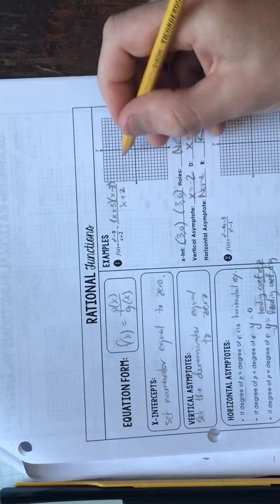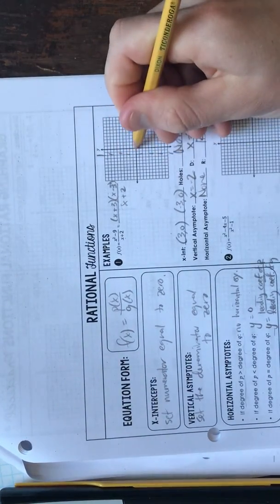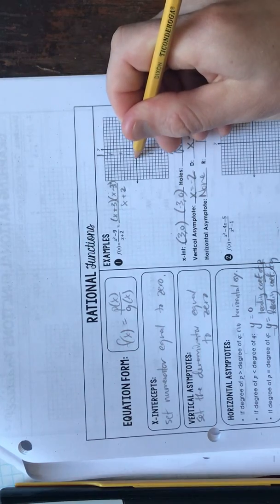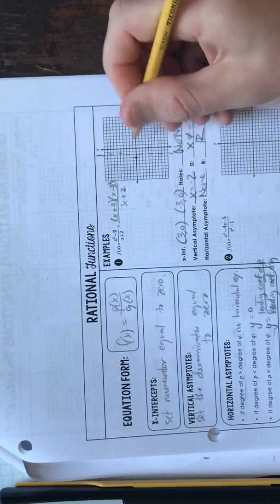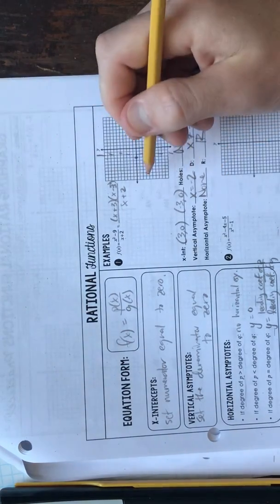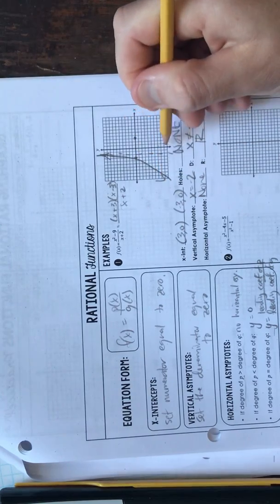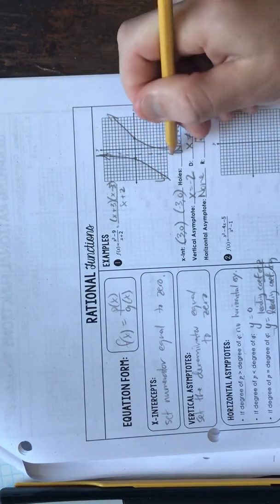So let's graph this guy. I got negative 2. I know I'm going to hit 3, 0 and negative 3, 0. Those are my 2 x-intercepts. And if you go ahead and plot this guy in your calculator or Desmos, you get this kind of interesting looking graph that looks something like this right here.